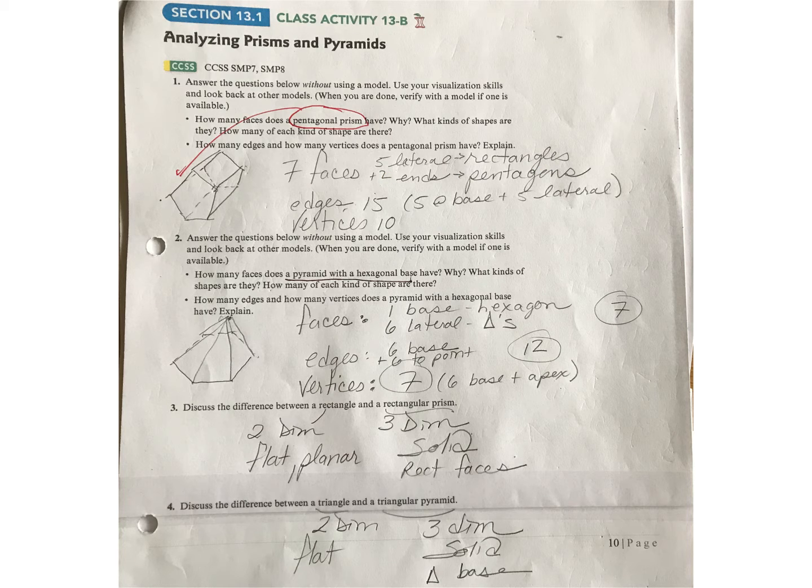So there's 7 faces, 5 lateral that are rectangles, and 2 ends that are pentagons. Now for edges, each of these ends have 5 edges because they're pentagons. So you have 5 here and 5 back here. But then you also have what we call the lateral edges, and those are the edges that are connecting the vertices of the 2 end faces. So 1, 2, back here 3, 4, and 5. So you have 5 on the front, 5 edges for the lateral, and 5 on the back to give you 15 different edges.